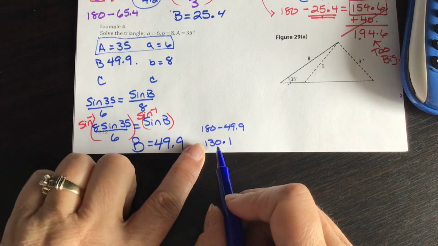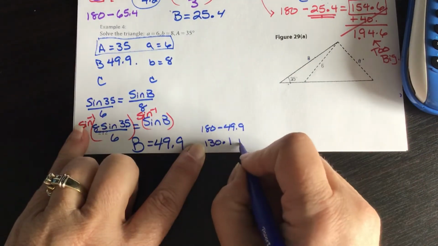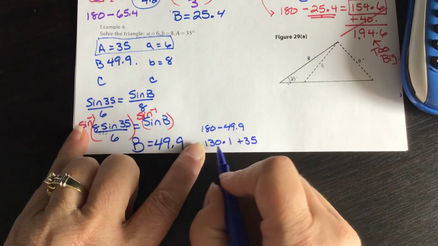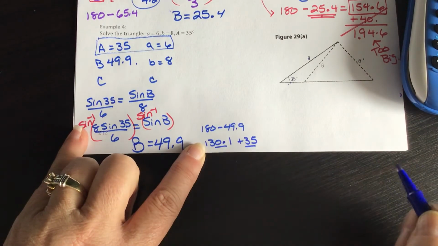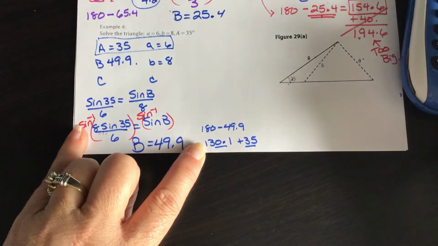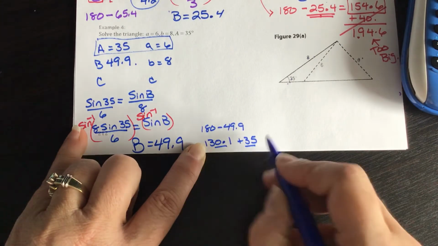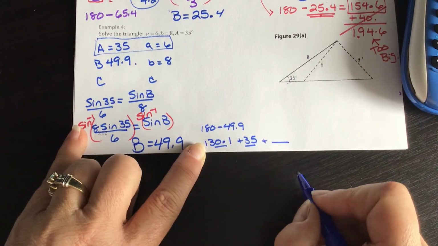So if I take 130.1 and add 35, this is my second angle. That measure is 165.1, and I haven't gone over 180 yet. So I can have a third angle.